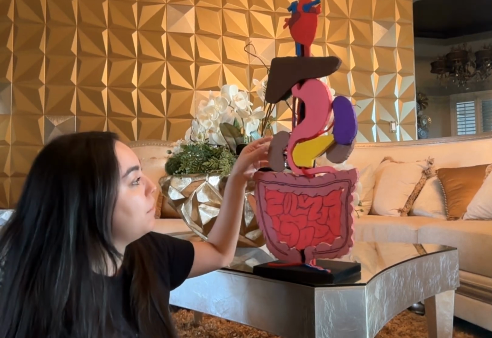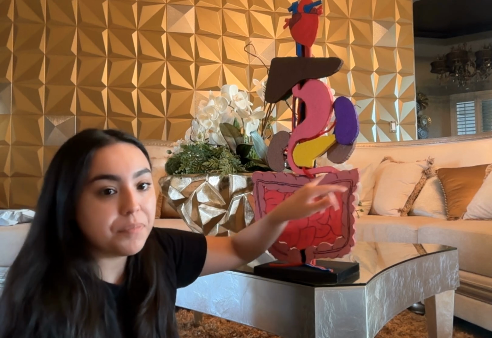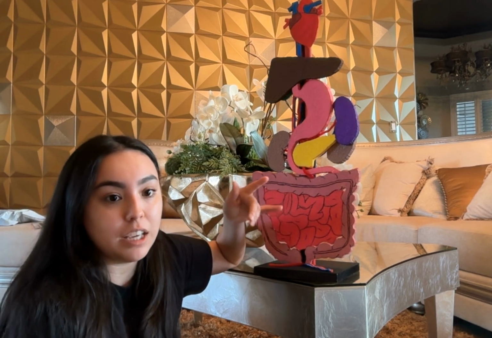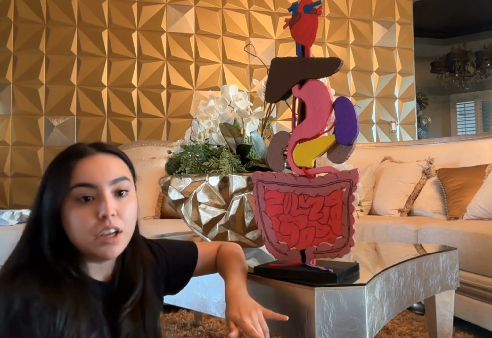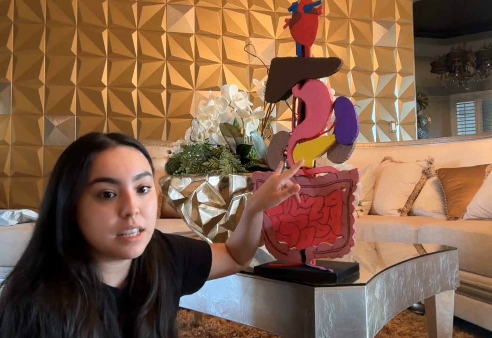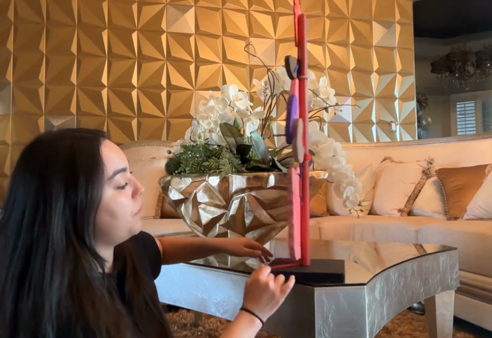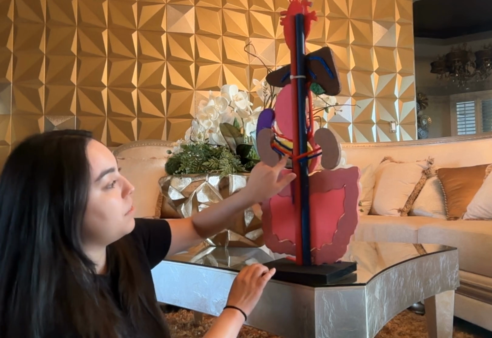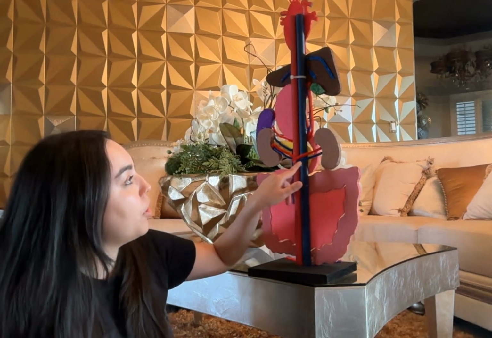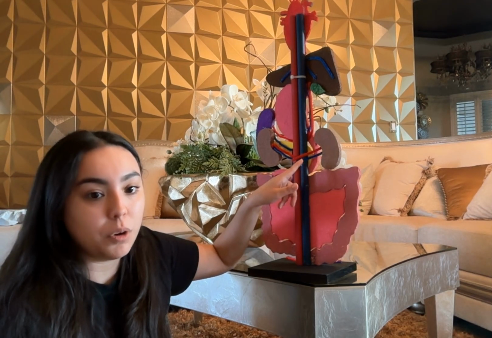Okay, so now we have the kidneys. We have our right one right here, and our left one here. The kidneys function to remove waste from the blood and regulate its fluid and electrolyte content. The renal arteries supply oxygenated blood to the kidneys. They come from the lateral aspects of the aorta, as you can see here. The right renal artery is longer because it travels further, as it's further away from the aorta.